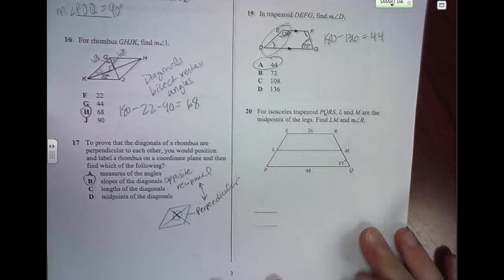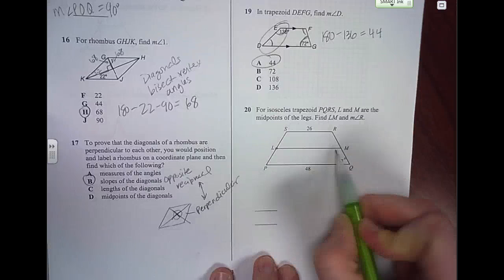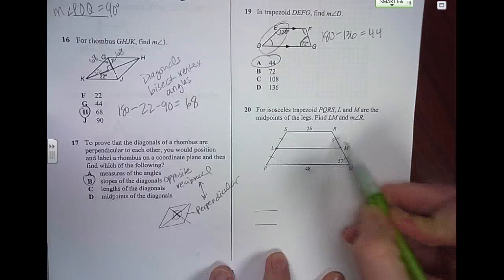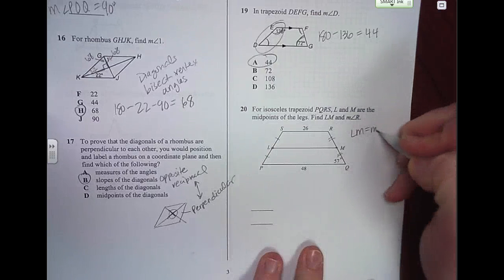Number 20, for isosceles trapezoid PQRS, L and M are the midpoints. Okay, so if we know that these are the midpoints, that just means that this is congruent to this, and LM is the median.